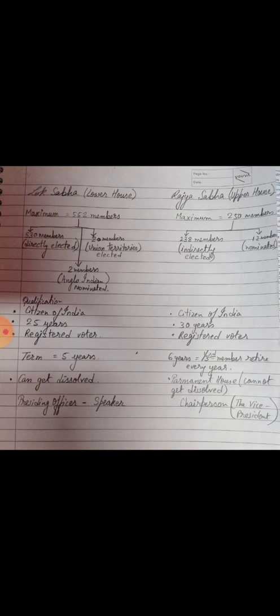You can see in Lok Sabha out of 552, 530 members are directly elected by the citizens of different states, and 20 members are selected from the Union territories, and 2 members are nominated by the President of India, that is from the Anglo-Indian community.